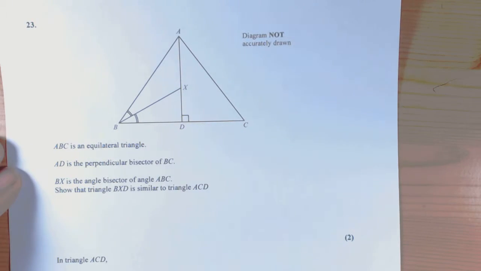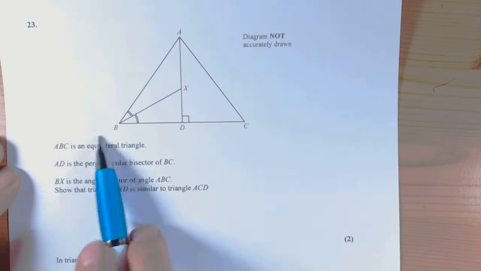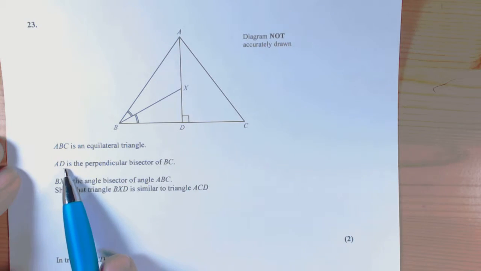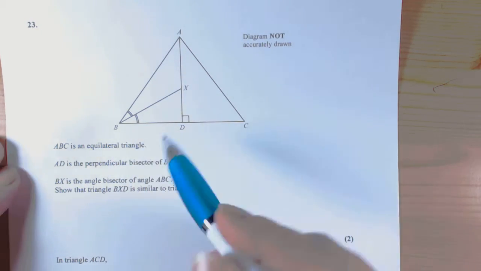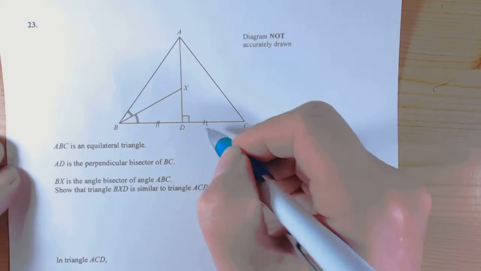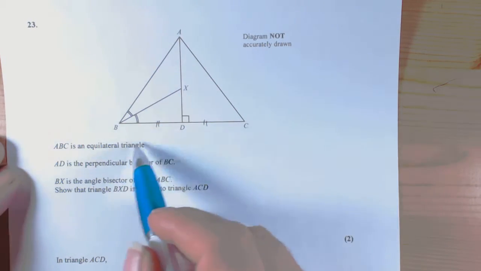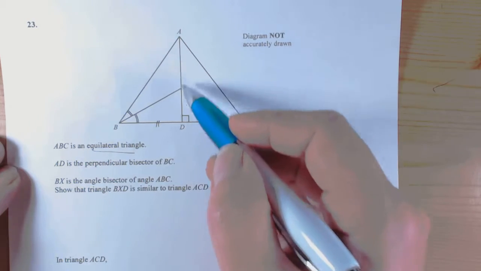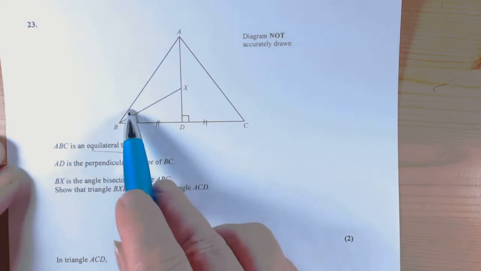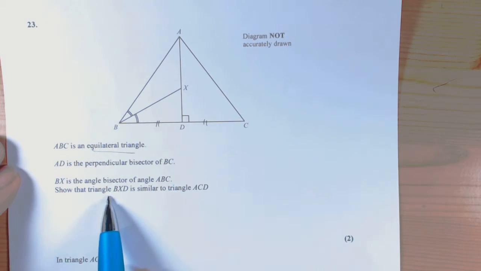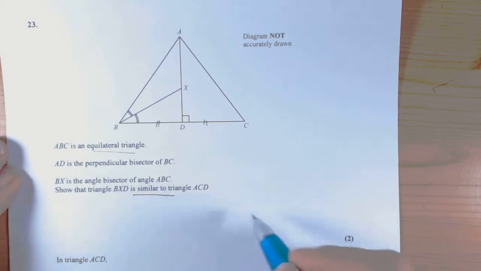Okay, so here's a question that is talking about triangles. It's talking about a perpendicular bisector. That means that that must be the same length as that, because it's cutting it in half, because it was an equilateral triangle. And BX is an angle bisector of angle ABC. And we've got to show that these two triangles are similar.